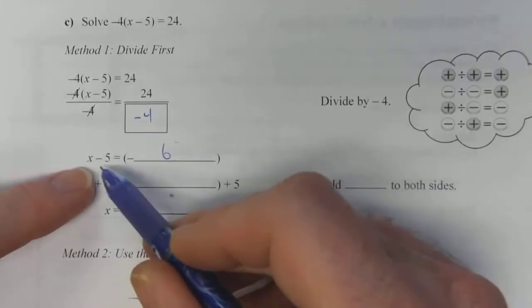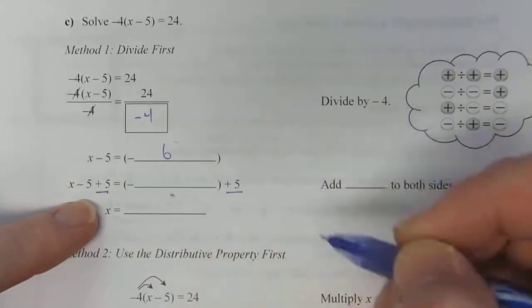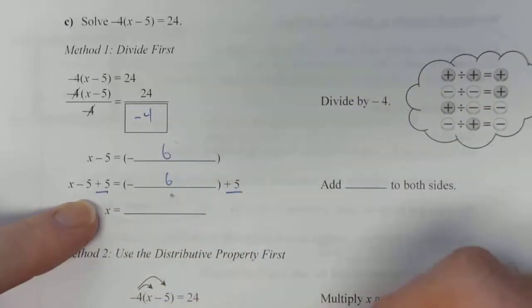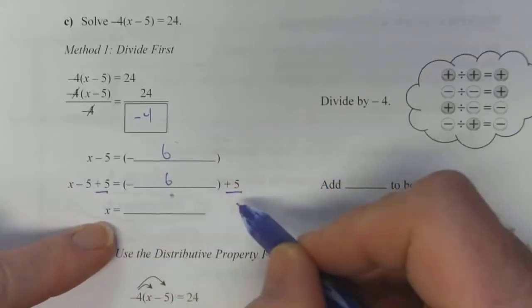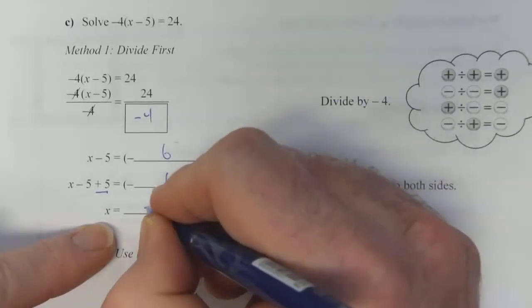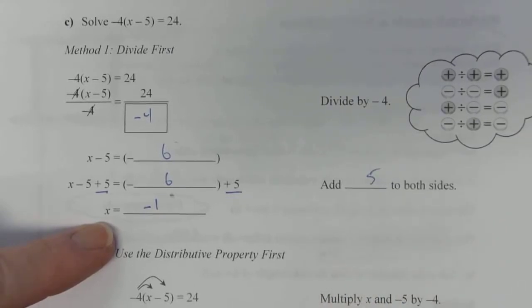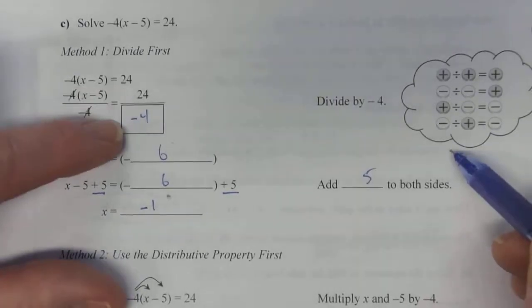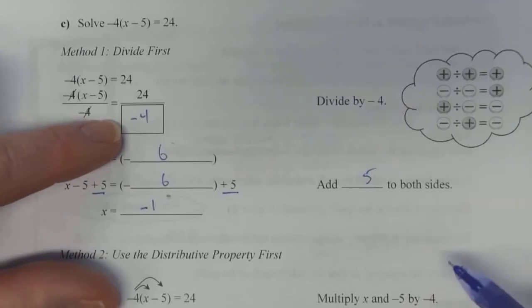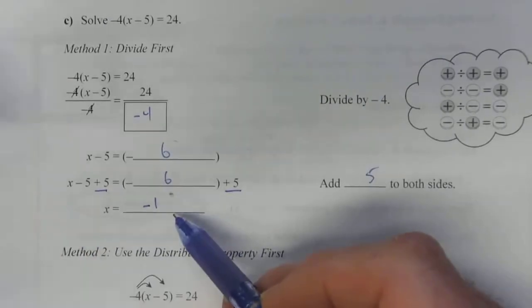In order to get x by itself, we're going to add 5 to both sides. So we've added 5 on the left, add 5 on the right. This -6 carries down. So these 5's now cancel, leaving with just x on the left. -6 plus 5 is equal to -1. Here's just a reminder as well when you're dividing positives and negatives. So in this case it was a positive divided by a negative, gives you the negative response. And again we're adding 5 to both sides here. So x equals -1, that's our solution.